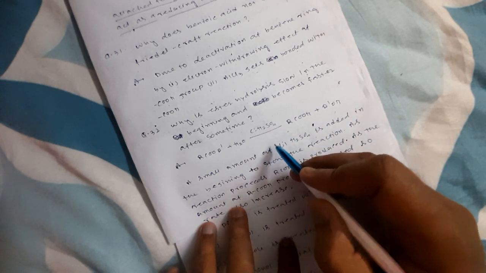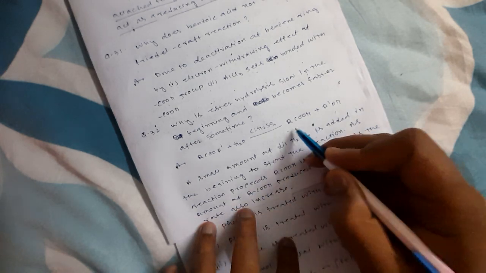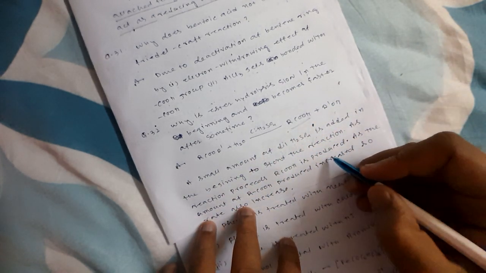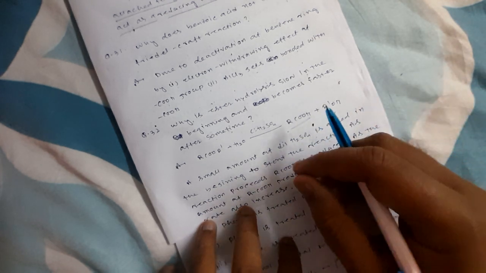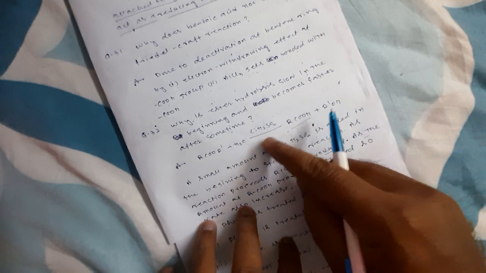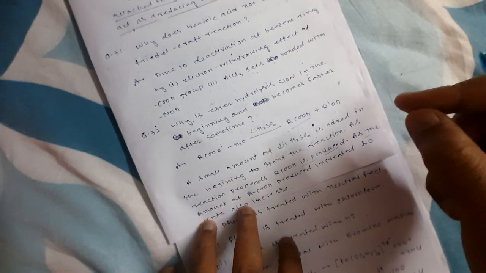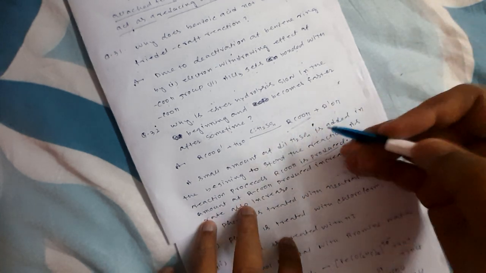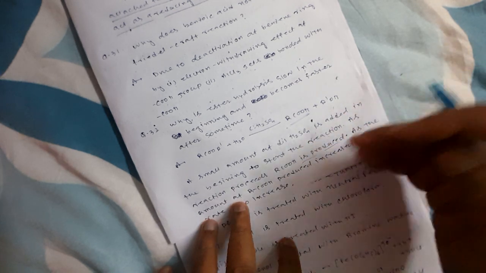Initially, if you give a small amount of ester, the reaction starts. As the reaction proceeds, once enough COOH starts to form, the reaction speeds up. Initially you are giving concentrated sulfuric acid just to initiate the reaction. Now when the reaction has started and this acid starts to form, the reaction becomes faster. That is why in the beginning it is slow, but later on it becomes faster.